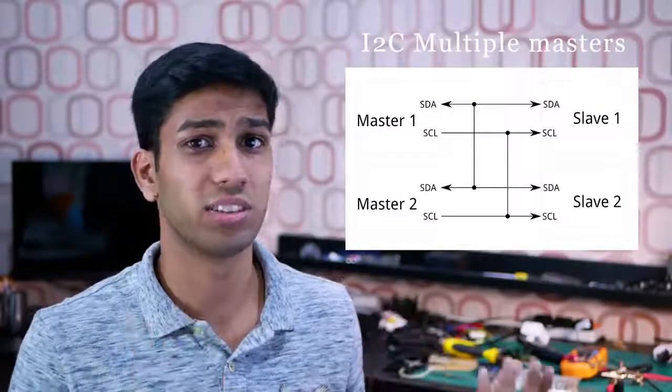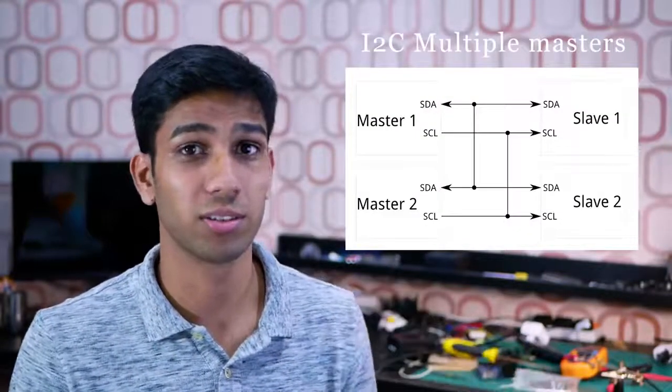Next, SPI only supports one master device, while I2C actually supports multiple master devices. Next, SPI doesn't have error correction like UART, and it doesn't have acknowledge bits like I2C.